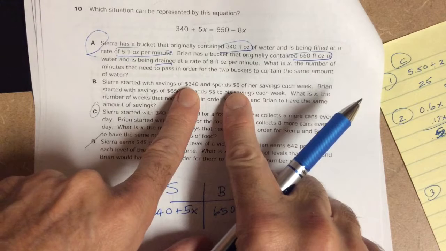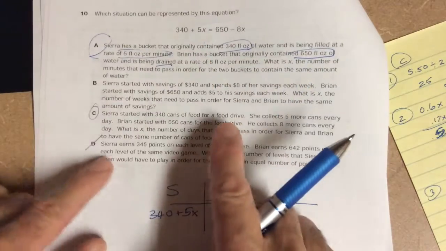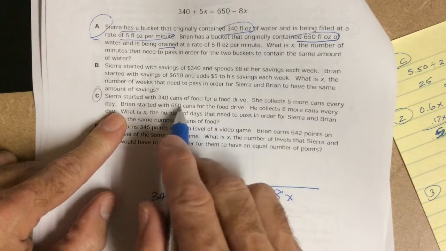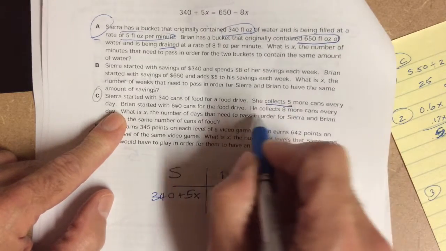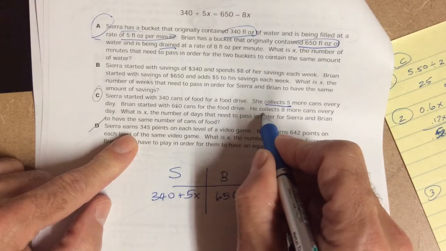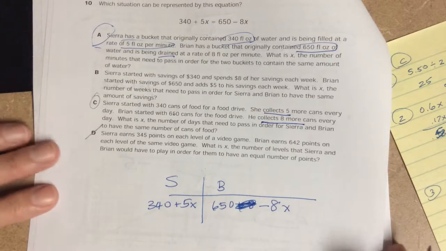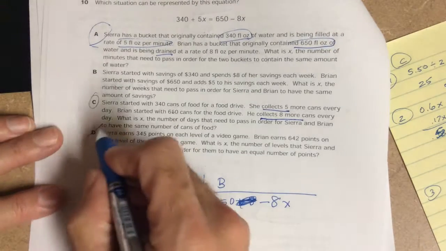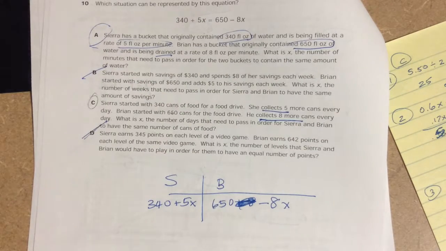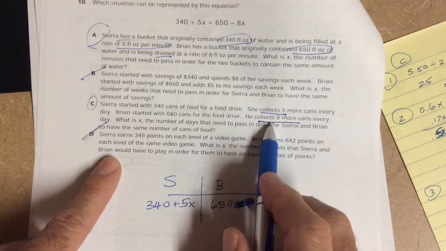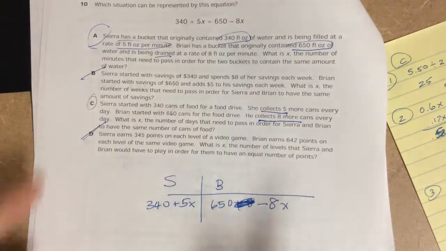B was incorrect because it's got 340 and 8 as part of the same side, which is not true. C is incorrect, although I could see you getting this. This would be collects 5, would be adding 5. The reason this one would be wrong is because Brian collects 8 more. So both of those would be adding and the equation is subtracting. D has crazy numbers. You should have ruled out B and D as having the incorrect numbers. C is wrong because both are adding. A is correct because it's being drained. That means subtracting the 8.